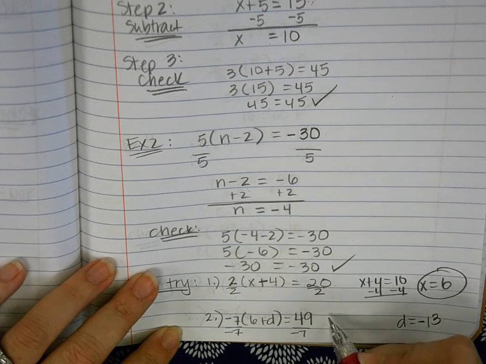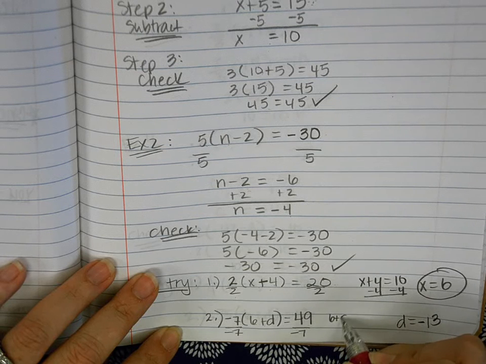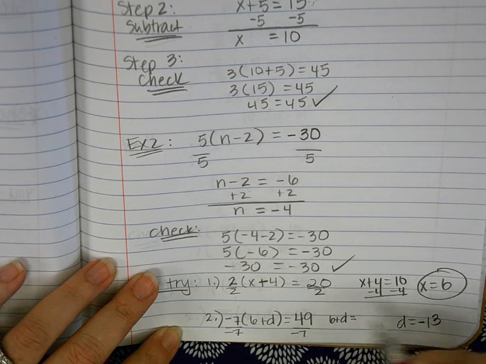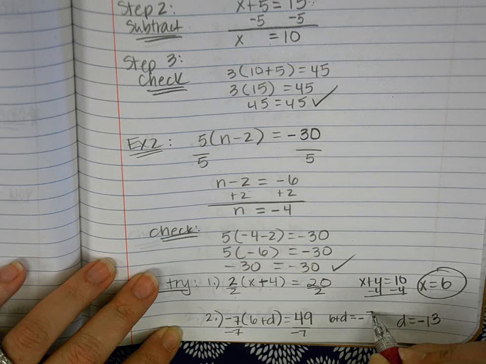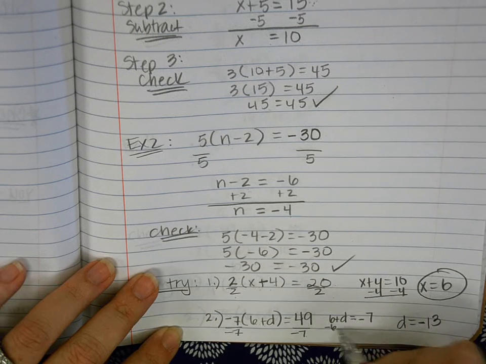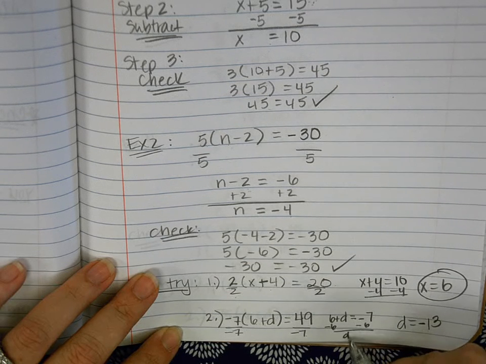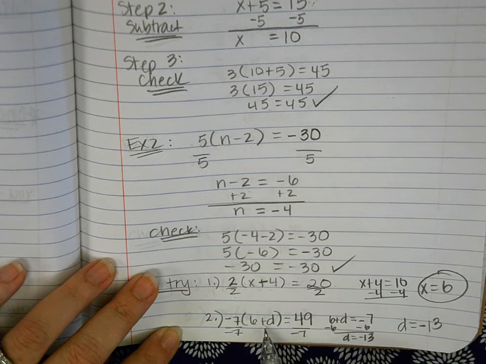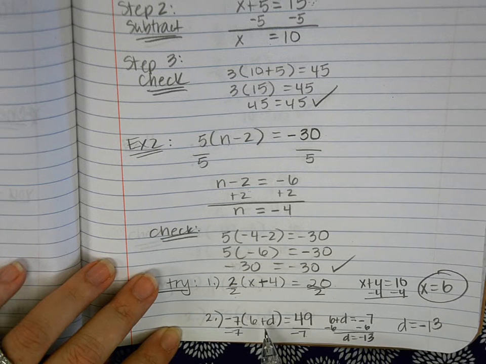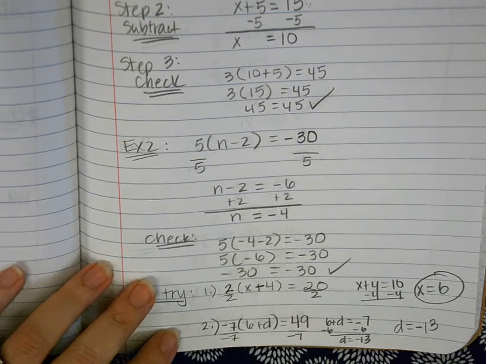So if I get 6 plus D equals -7, then I subtract 6. I get D equals -13. And when I plug that back in, 6 minus 13 is -7. -7 times -7 is 49. That's why you should do it my way.